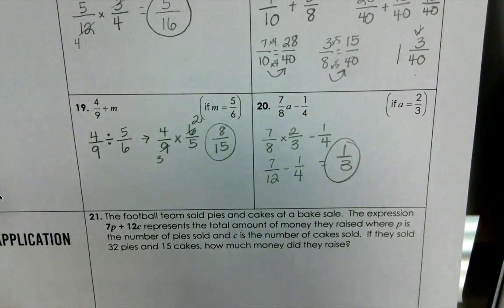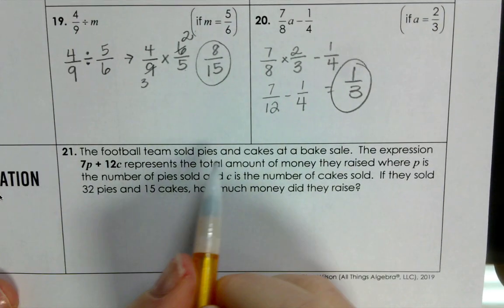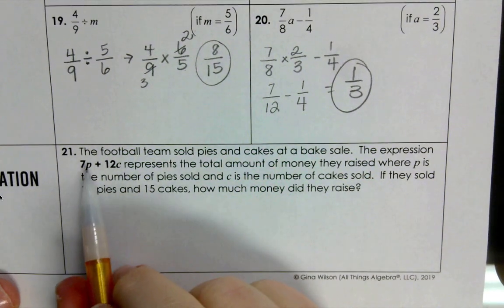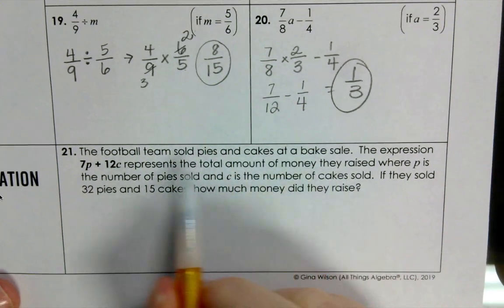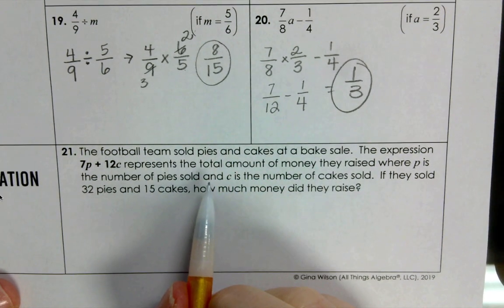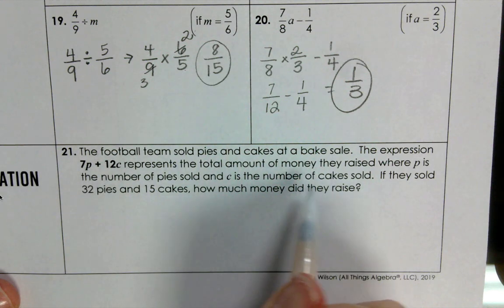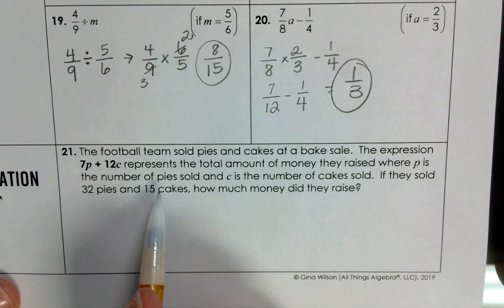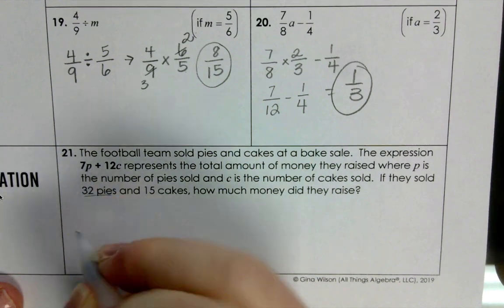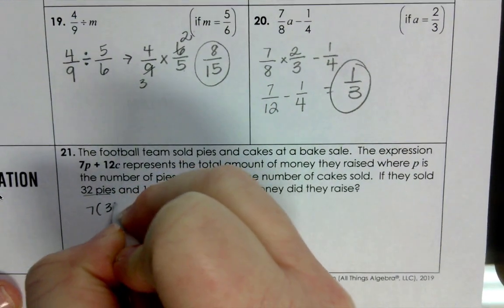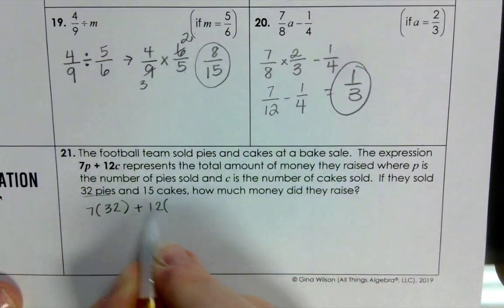It's a long video. Ooh, here's a word problem. They're the best ever. The football team sold pies and cakes at a bake sale. The expression 7P plus 12C represents the total amount of money they raised, where P is the number of pies sold and C is the number of cakes sold. So it sounds like $7 per pie, $12 per cake. If they sold 32 pies and 15 cakes, how much money did they raise? So we need to substitute the variables. So 7 times 32 plus 12 times 15.